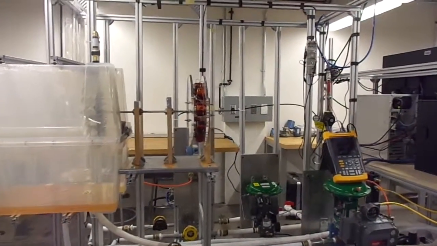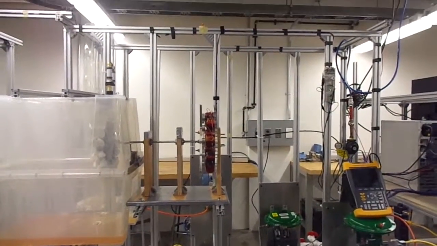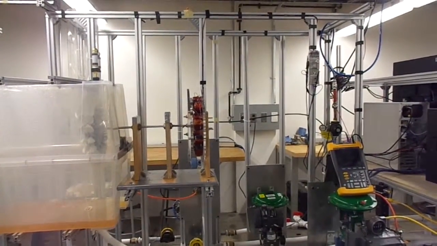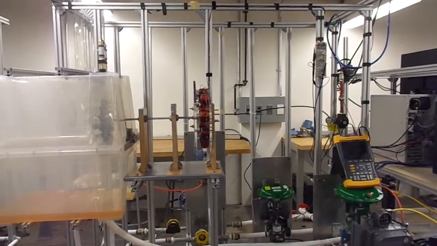Now we're gonna run the station and see the operation of the complete set, maintaining the ratio while having the generator running. You can see the outcome there.